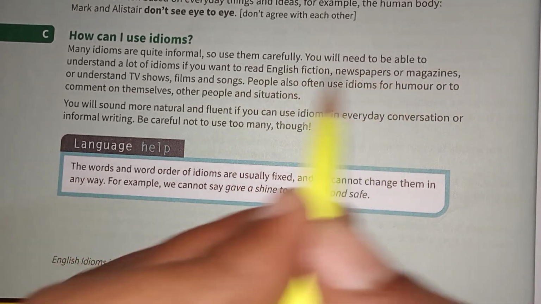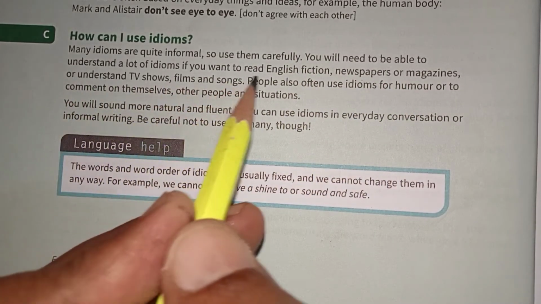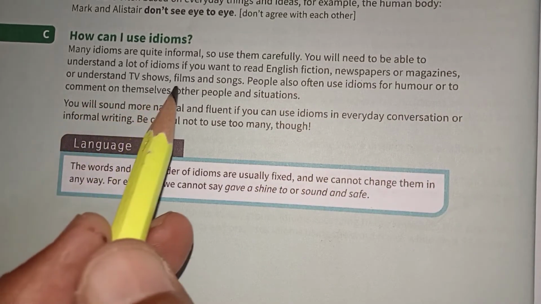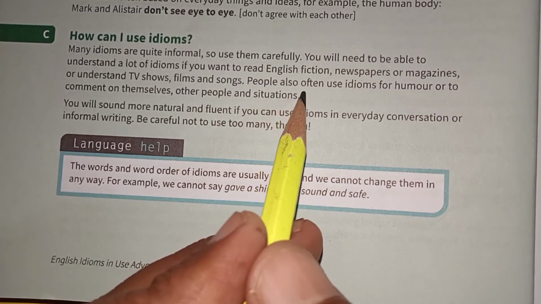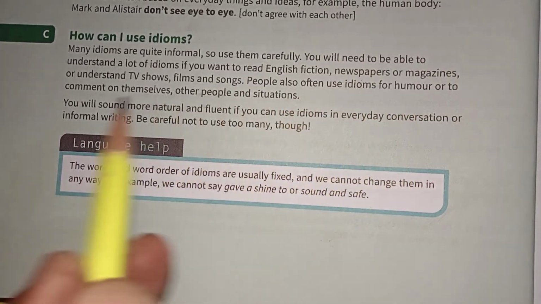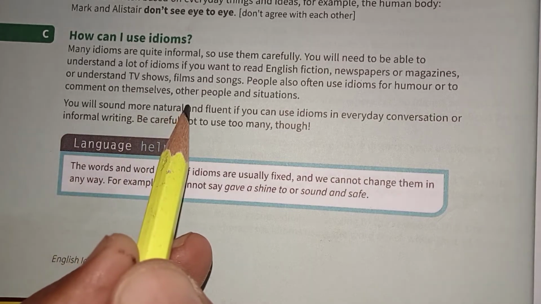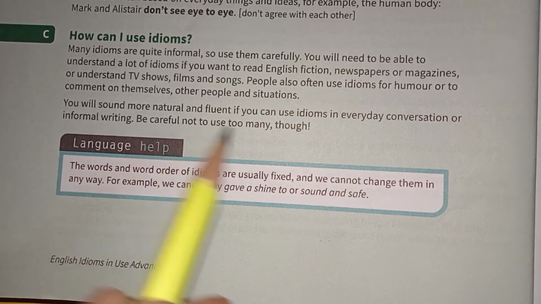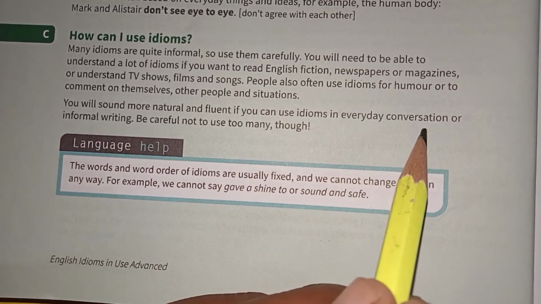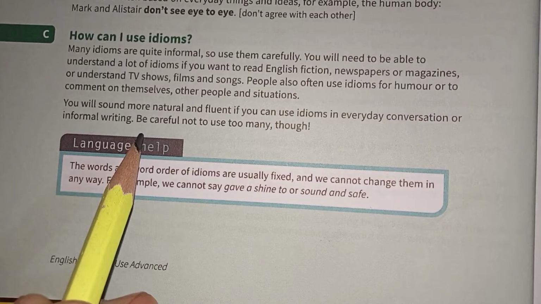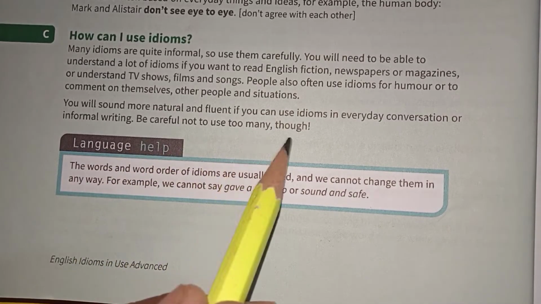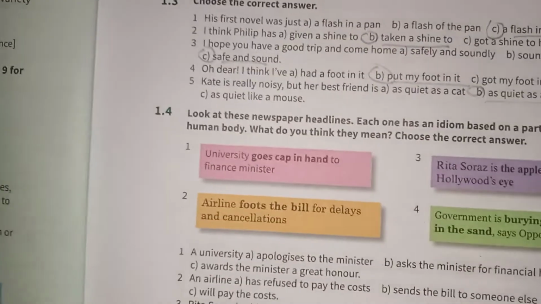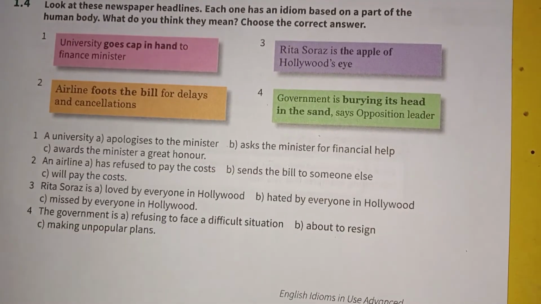You will need to be able to understand a lot of idioms if you want to read English fiction, newspapers or magazines, or understand TV shows, films and songs. People also often use idioms for humor or to comment on themselves, other people and situations. You will sound more natural and fluent if you can use idioms in everyday conversation or informal writing. Be careful not to use too many though. Okay, so now we'll understand this exercise.